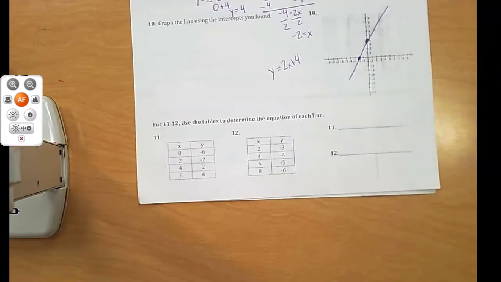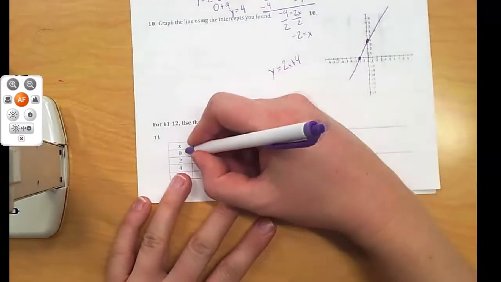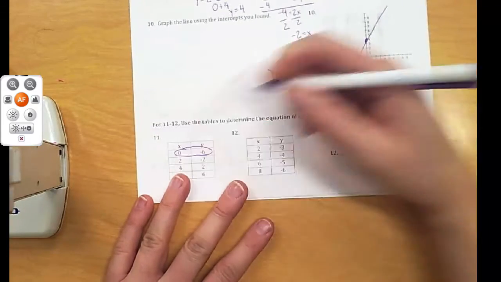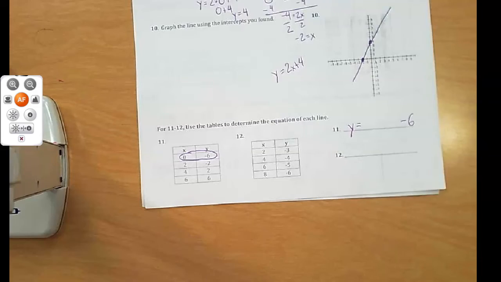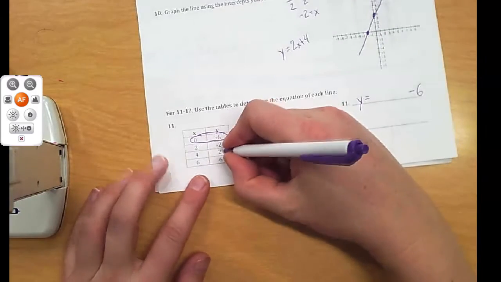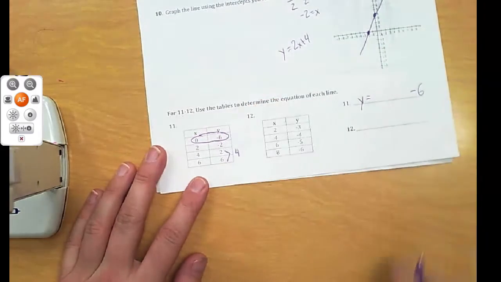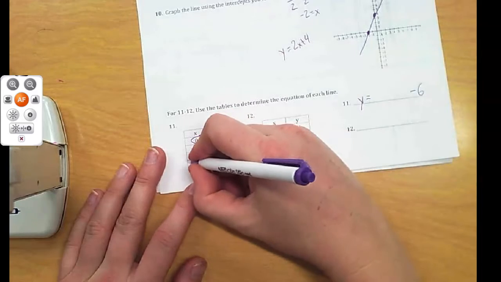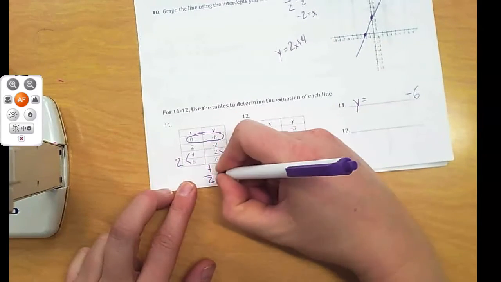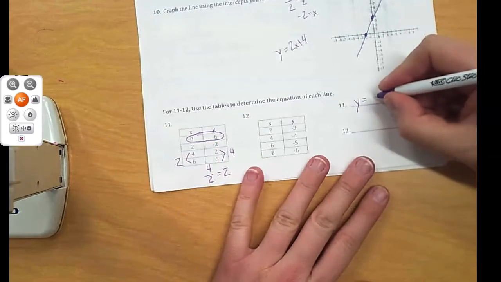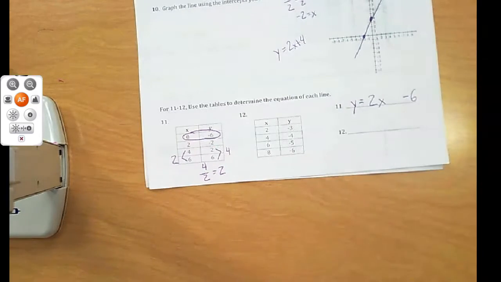On 11 and 12, it says use the tables to determine the equation of each line. So our intercept is where x is 0, so that's going to be y equals, and we know our intercept is negative 6. Our slope, from 2 to 6, I go up 4. From 4 to 6, I go up 2, 5, 6. 4 over 2 is 2. y equals 2x minus 6.